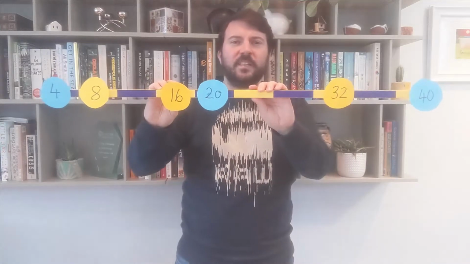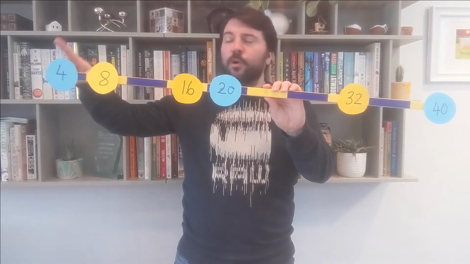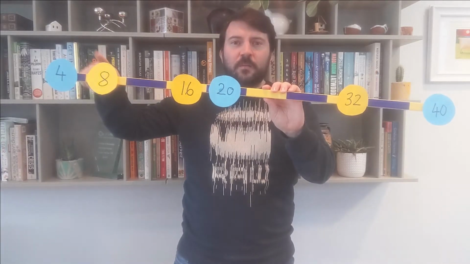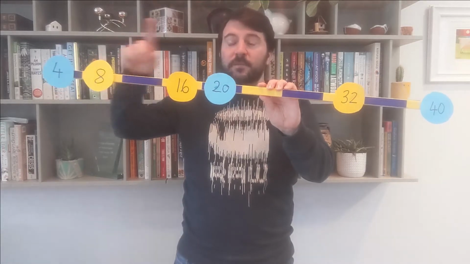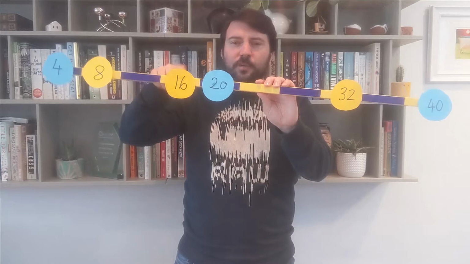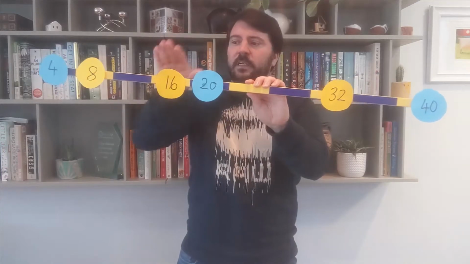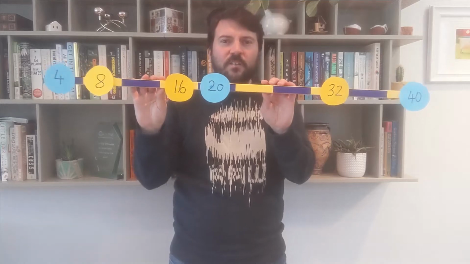And again, let's make sense of where I put it. 1 times 4 is 4. Double that means 2 times, and double this is 8. 2 times. Double 2 times is 4 times. And double 8 is 16. Double 4 times is 8 times. And double 16 is 32. Okay, we're getting there. We're on to a winner.